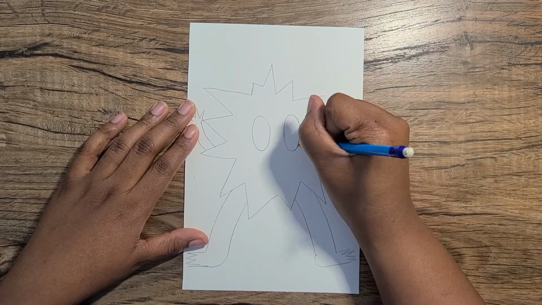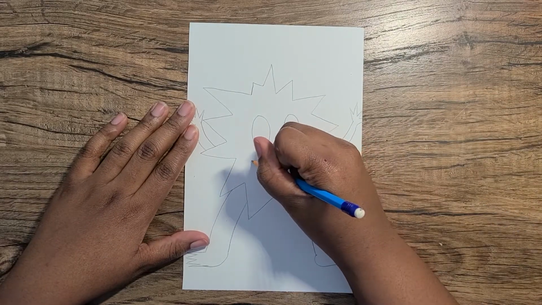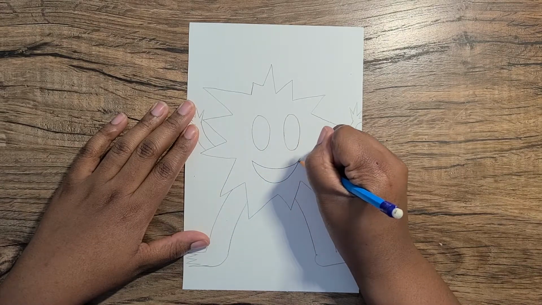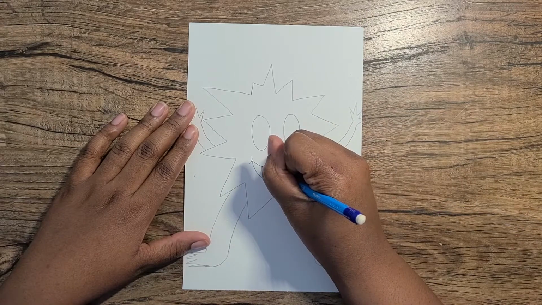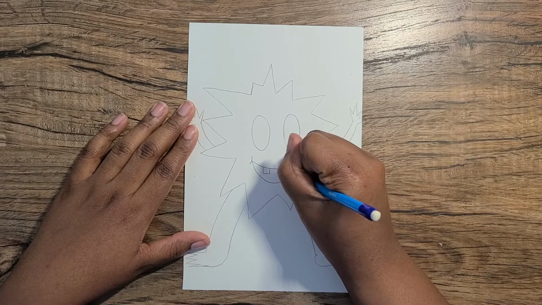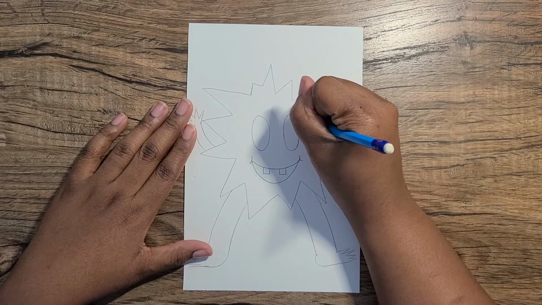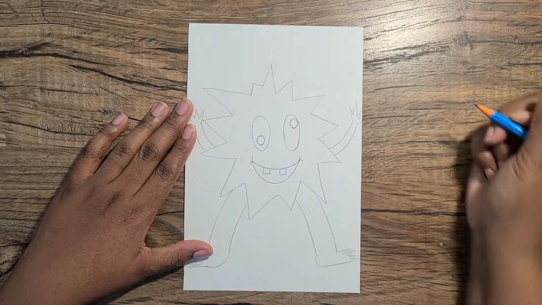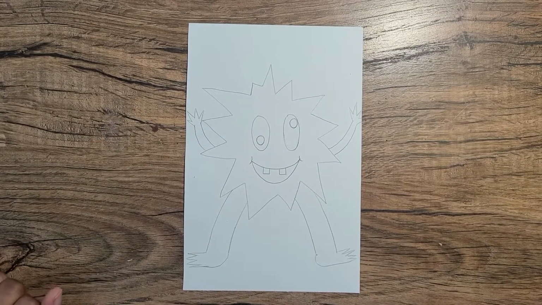Then I don't think I want a nose. And then I want to just add maybe a smile. A big smile, because I want him to be friendly. But I want him to be kind of goofy. So he's going to have some teeth, but he's only going to have 2 teeth. And then his eyes, I think I want 1 eye up at the top and then 1 eye down at the bottom. Make them kind of goofy and silly looking. What do you think of that? I think I like it.